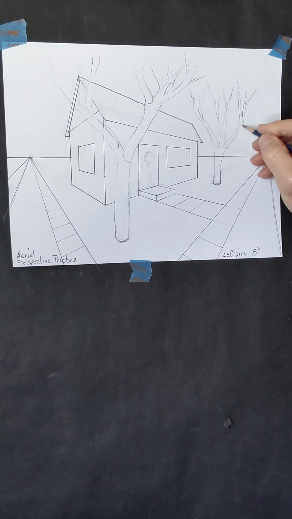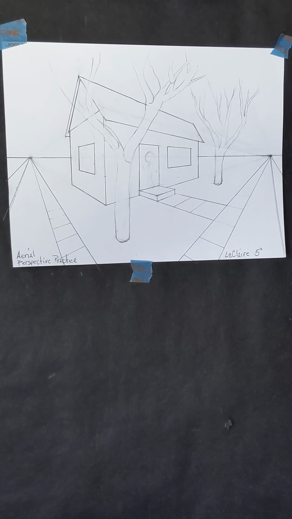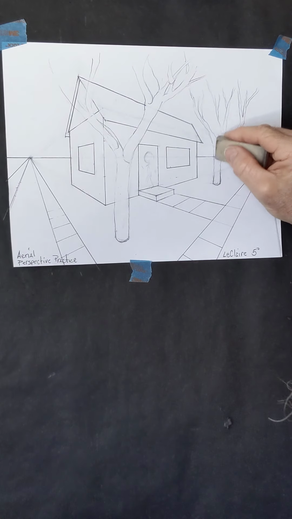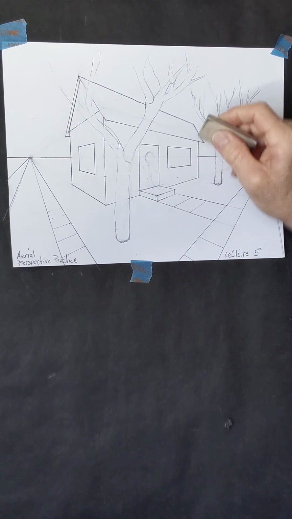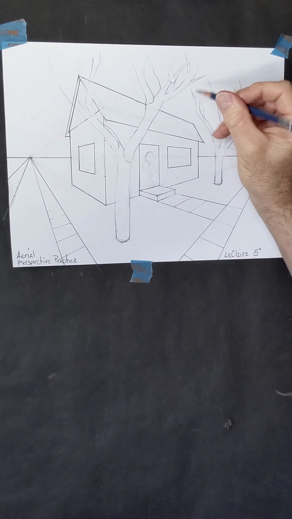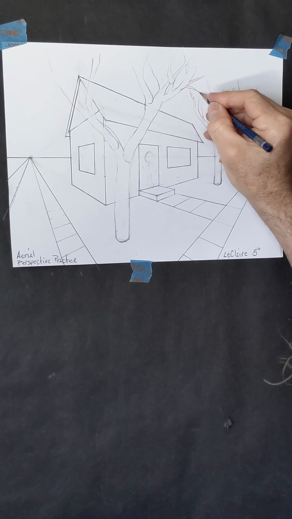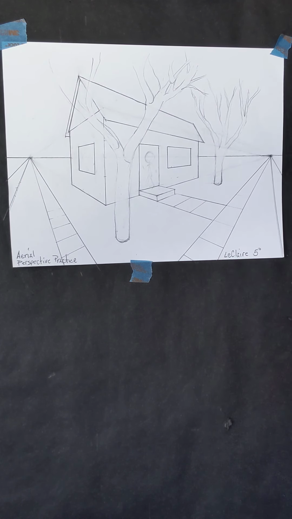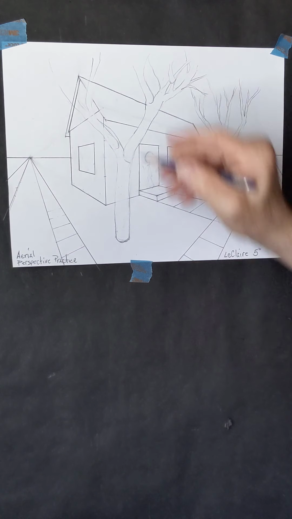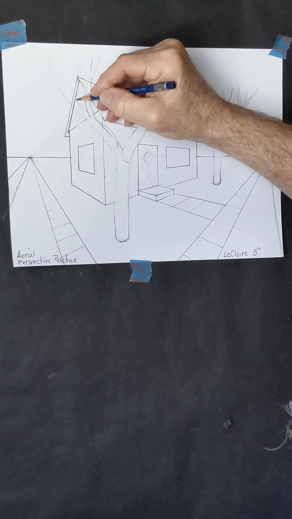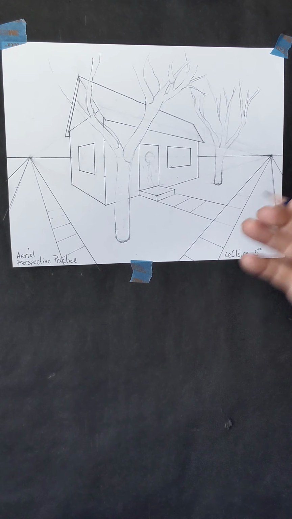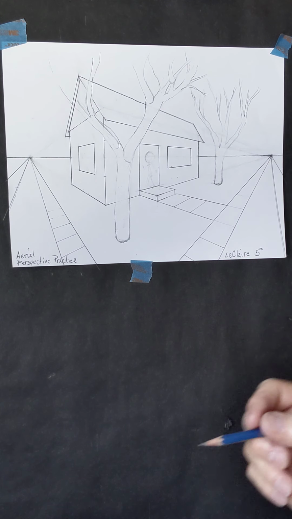So there's my middle ground tree. Don't forget to erase anything that it is overlapping. Yes, it could have overlapped the corner of the house too. Yes, this tree could overlap parts of the farther away tree, right? This one's closer, that one's farther away. So just think about how you can be creative in making the tree exist with the ground.